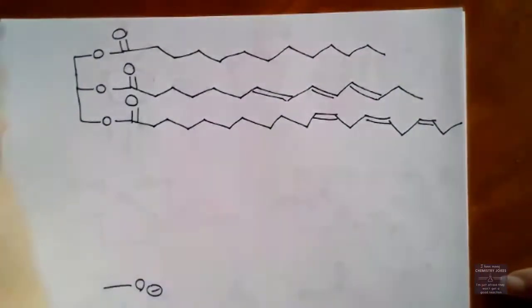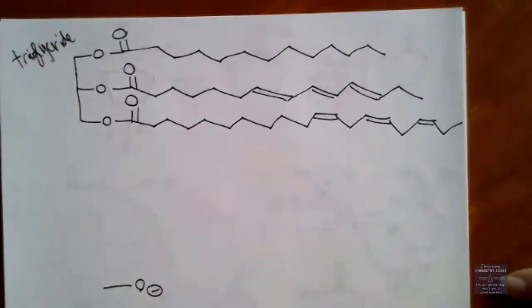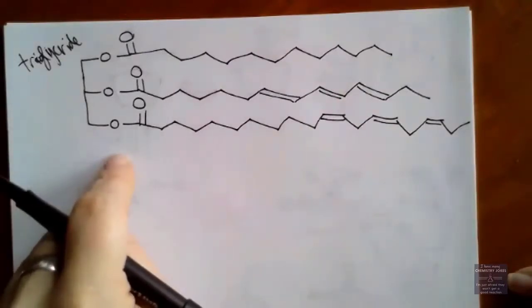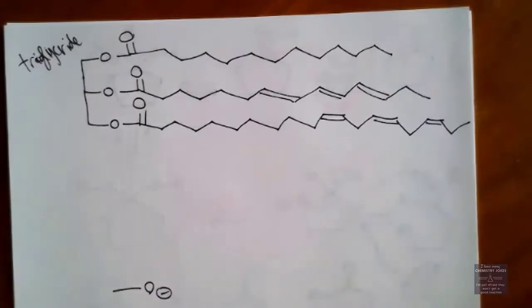This triglyceride is a fat, and it has 3 esters as part of this fat.